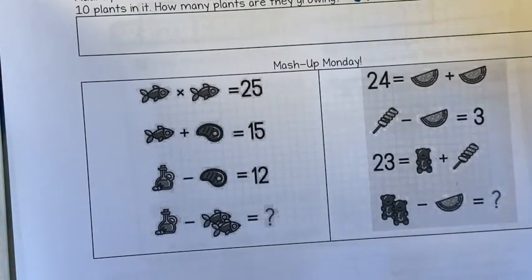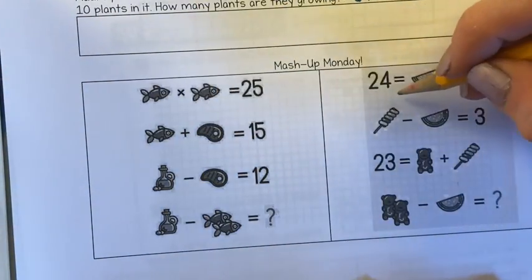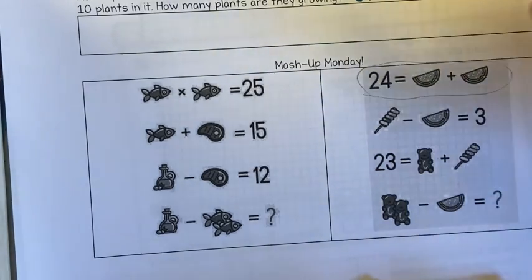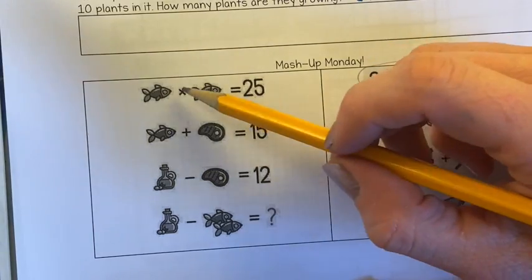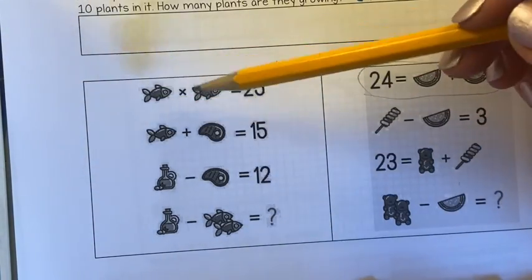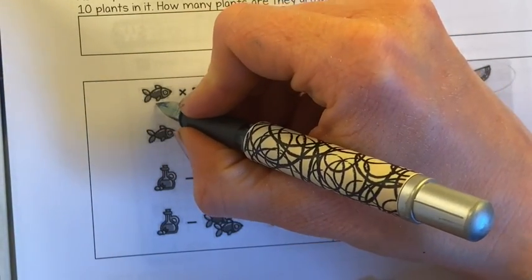Remember, the key to a mashup is always to find the equation where you have 2 of the same. So here, the watermelon is your key. What plus what equals 24? That's your key. Over here, we're doing times. So some fish times fish is 25. Well, my fish, 5 times 5 is 25.